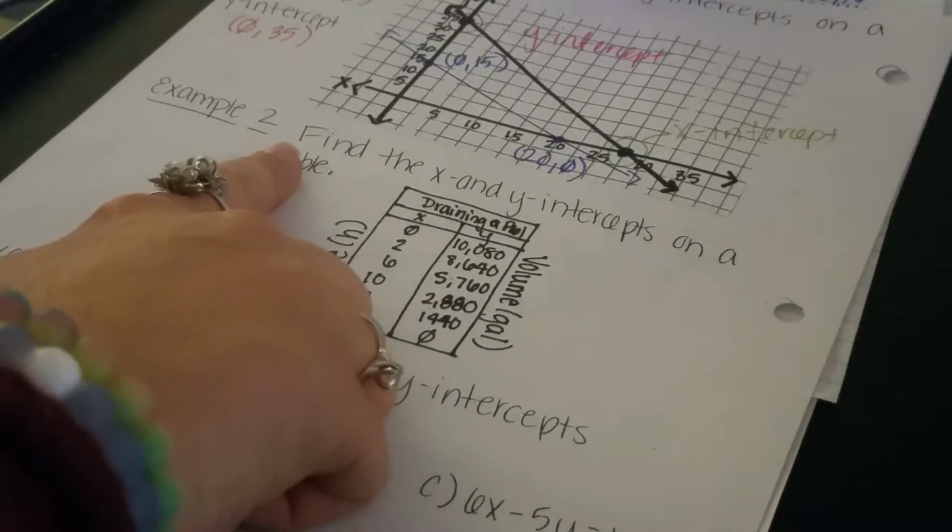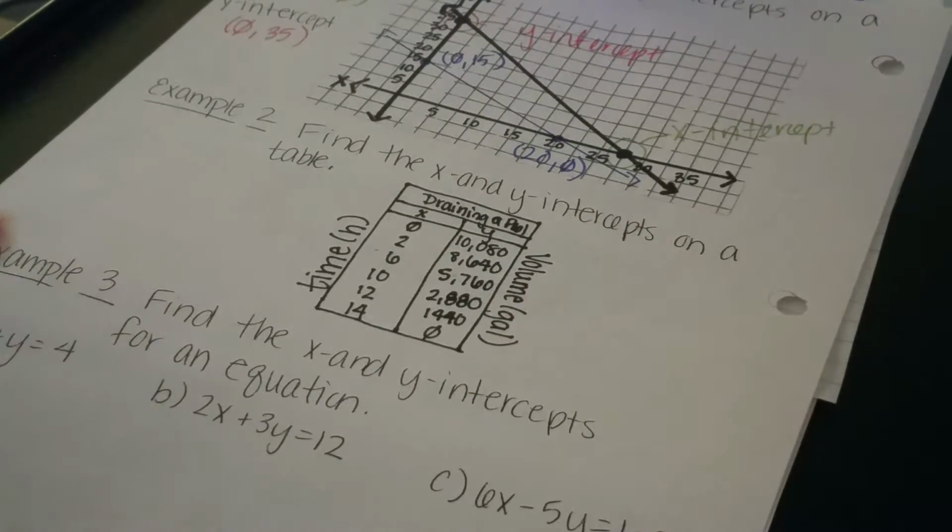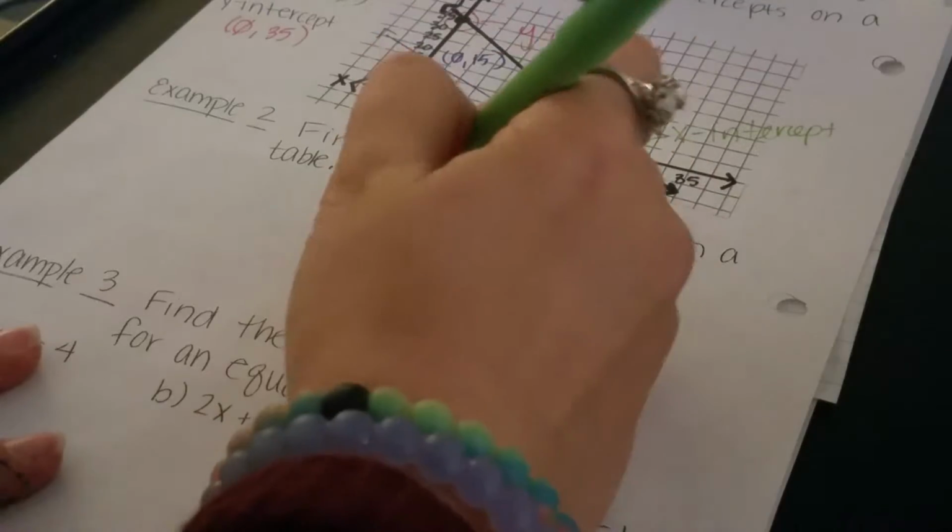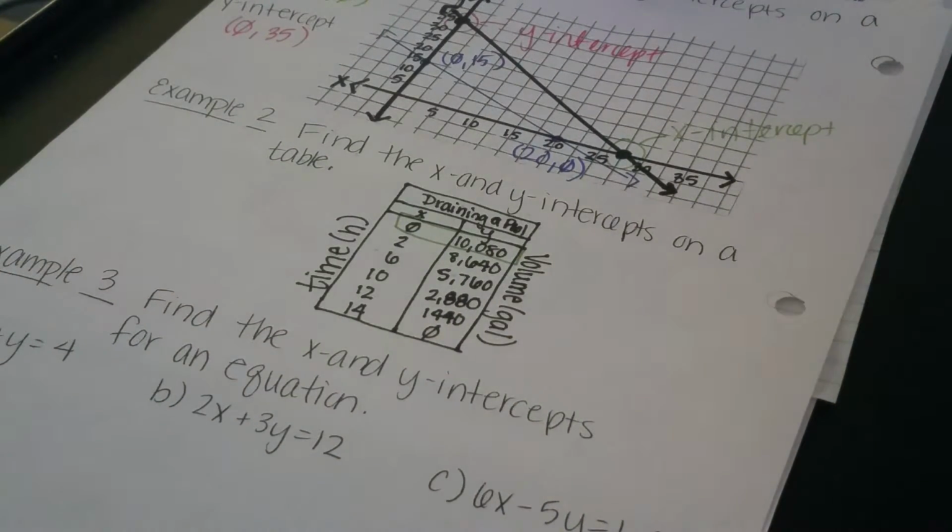Alright, so then example 2 says find the x and y intercepts on a table. So how do you think we would find it on a table? Look for your zeros. That's what I'm talking about. So where are the zeros? At the top and the bottom. At the top, is that our x-intercept or our y-intercept? Why is it our y-intercept? Because x has to be 0.